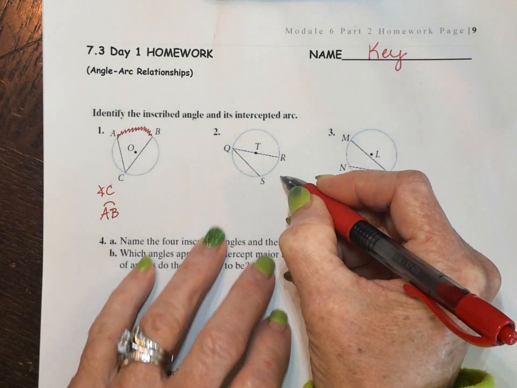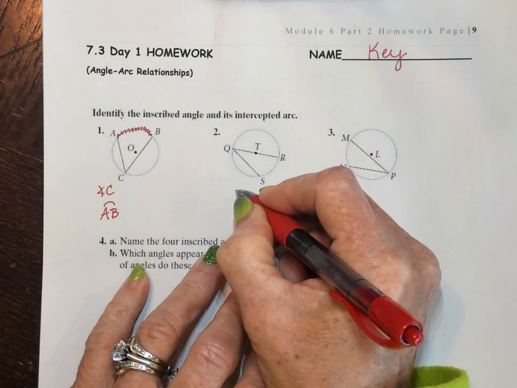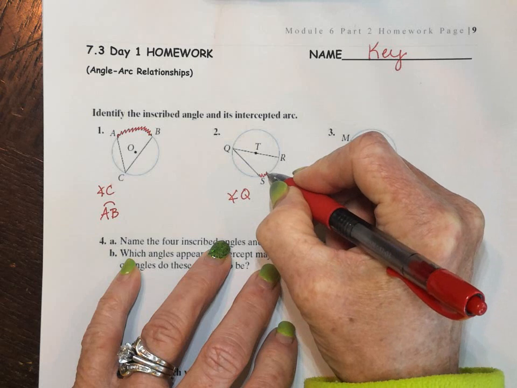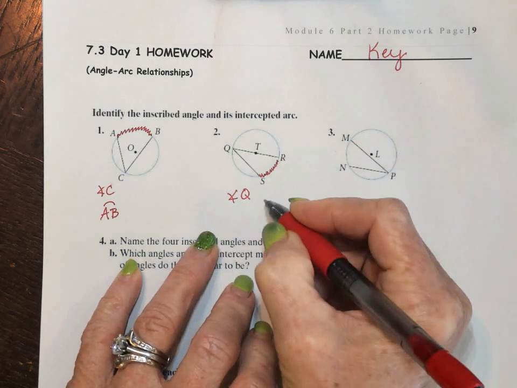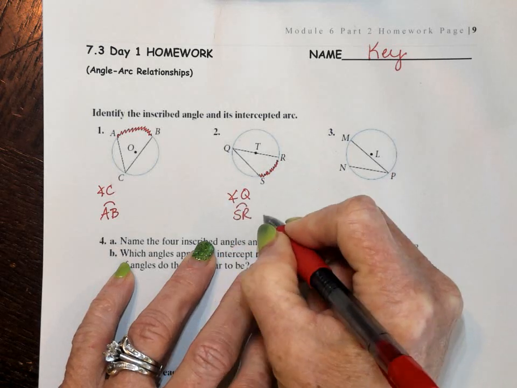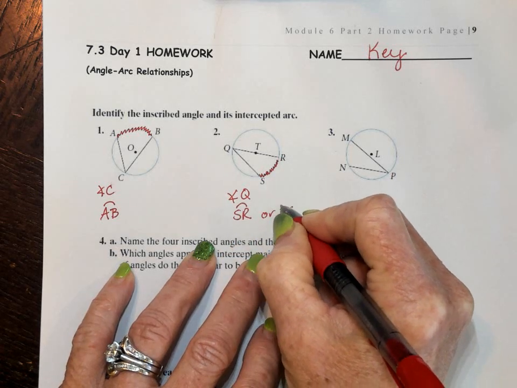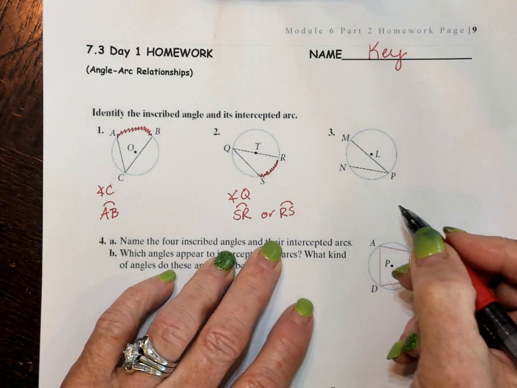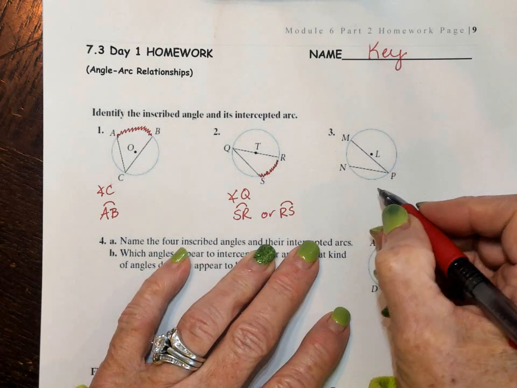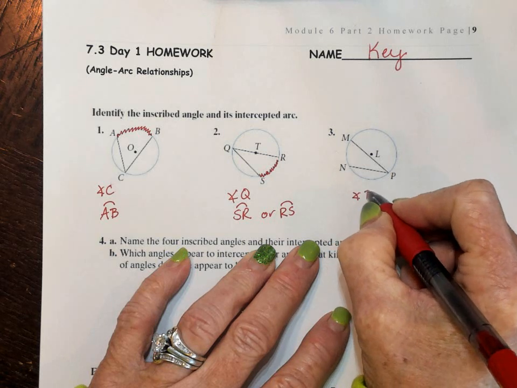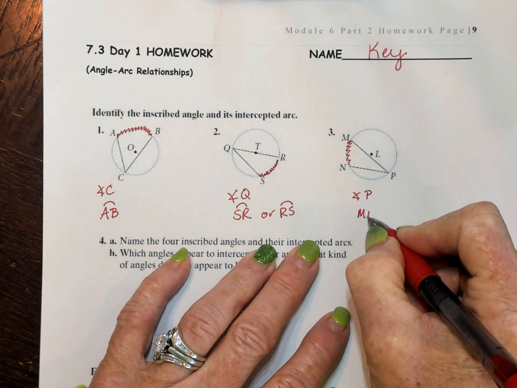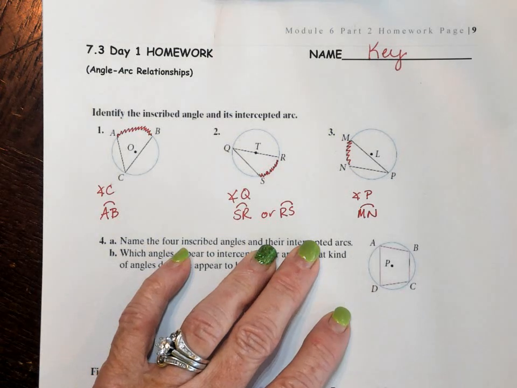Over here on this one, the inscribed angle would be angle Q, and the intercepted arc is arc SR. You may write it as arc RS. Order doesn't matter there, it's just the beginning point and the ending point. Number 3, the inscribed angle would be angle P, and the intercepted arc is arc MN.